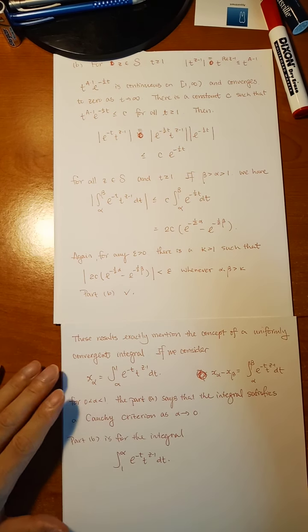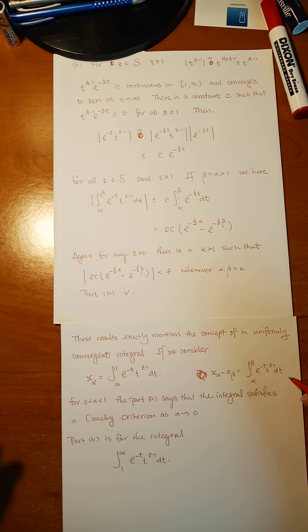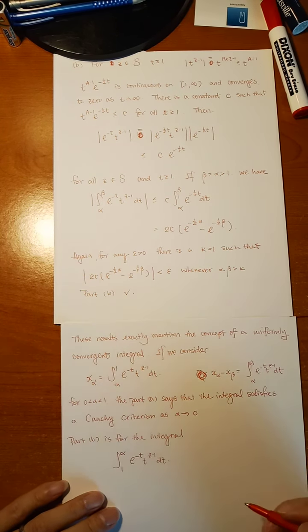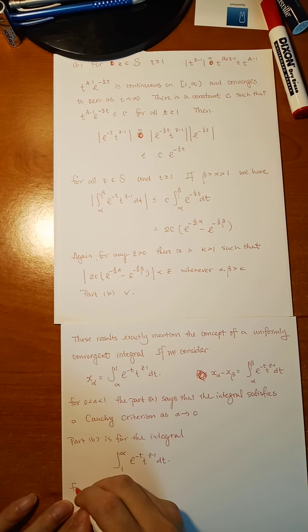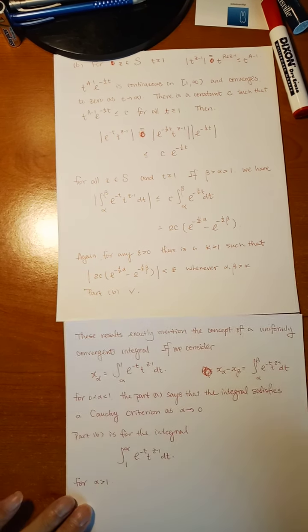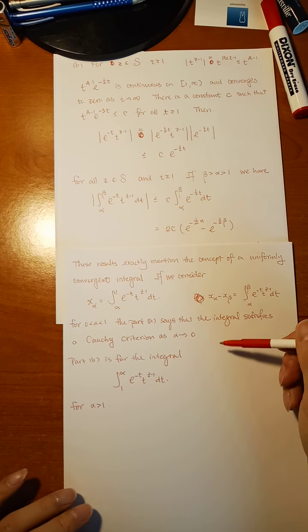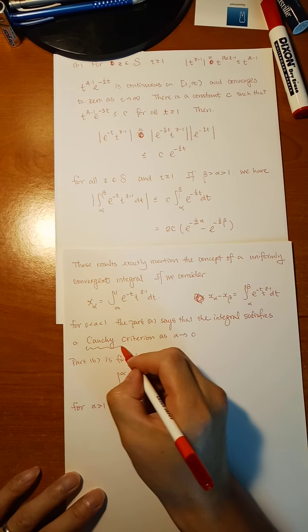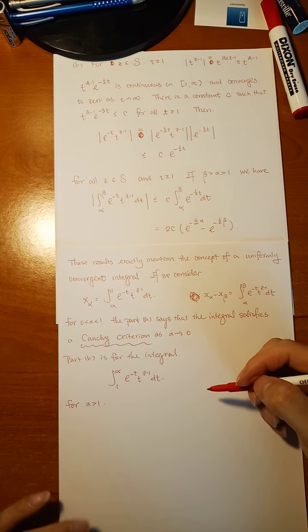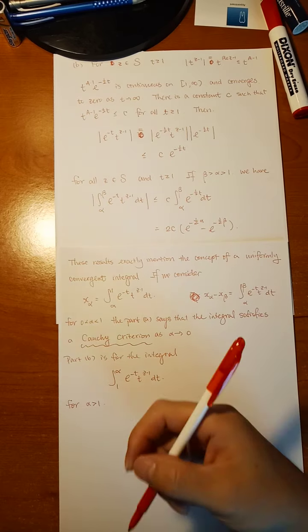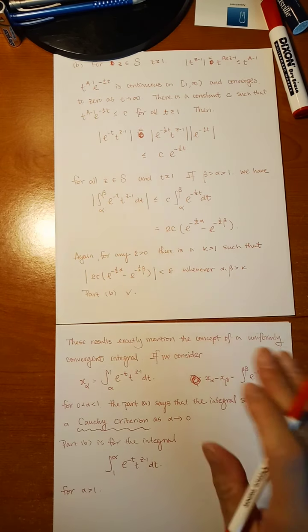Yeah, it's like this. So you can see this is exactly the Cauchy criterion. And this one is from part B for alpha greater than 1. All right, so that's a lemma before we prove Theorem 7.15.